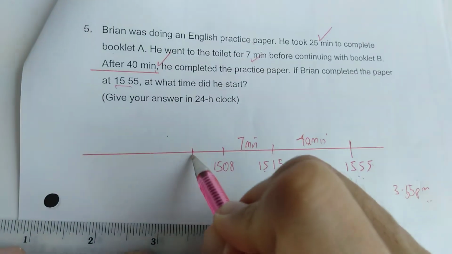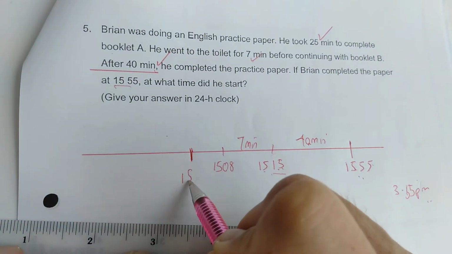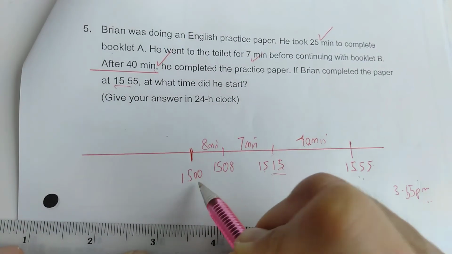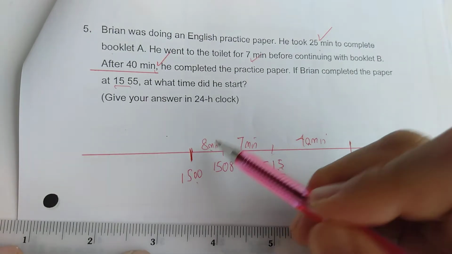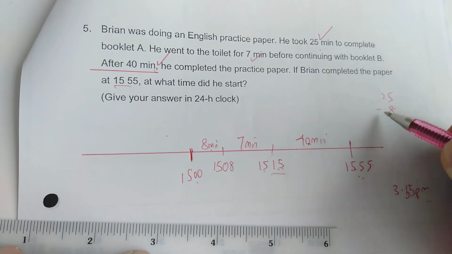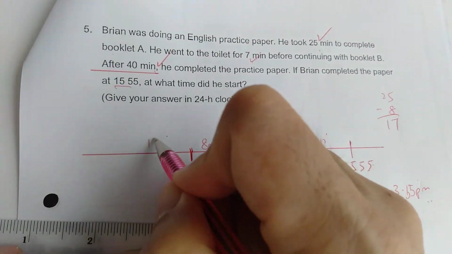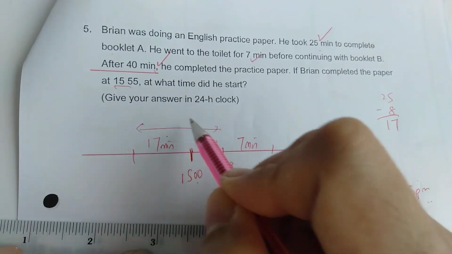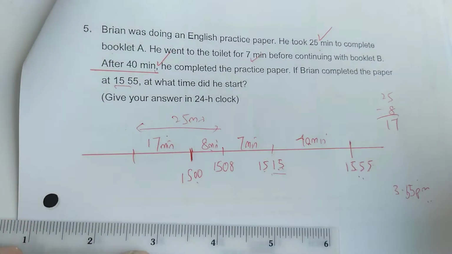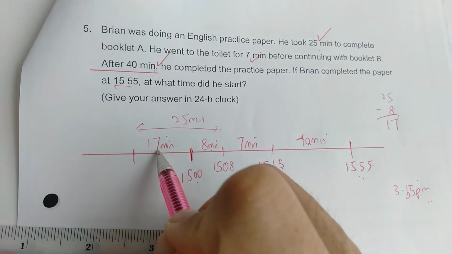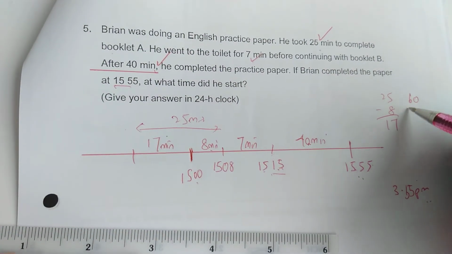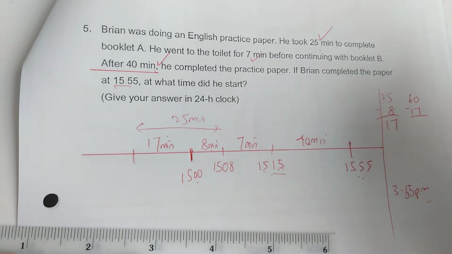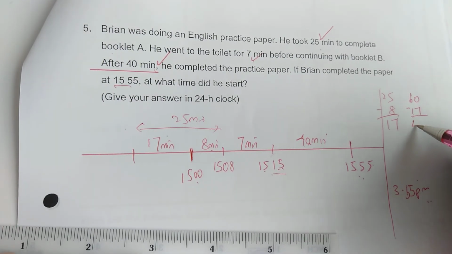I always like to go to a full hour first. So I go back by 8 minutes. And 25 minus 8 is 17. So here I go back by 17 minutes. So remember this part here is my 25 minutes for booklet A. So I go back by 17 minutes. That will be 60 minus 17. This is all my rough working, so I just put it on one side. I don't really care. So this will be 43.